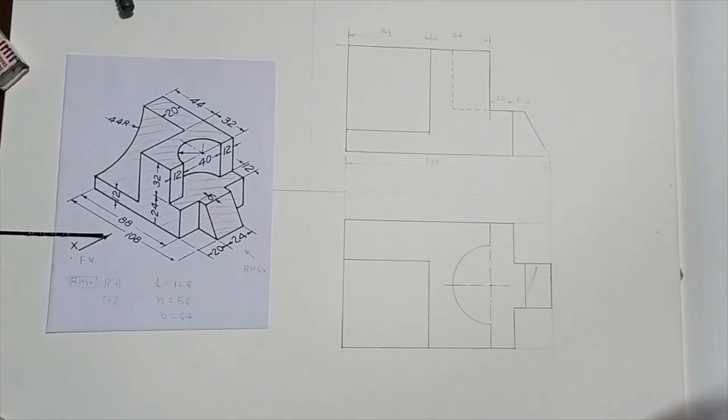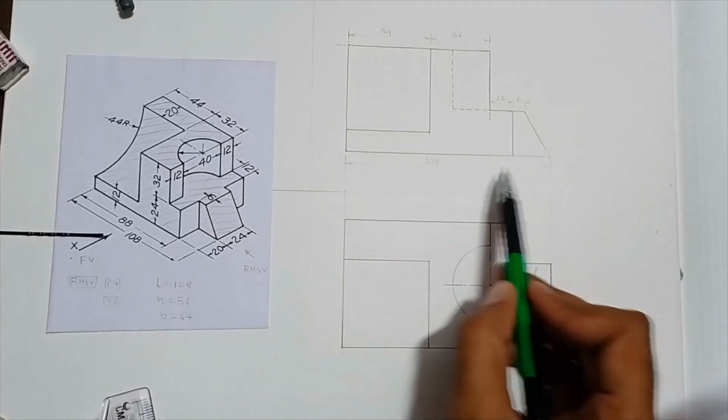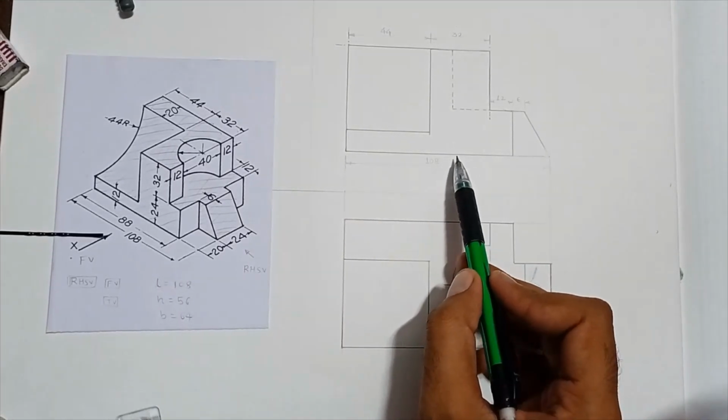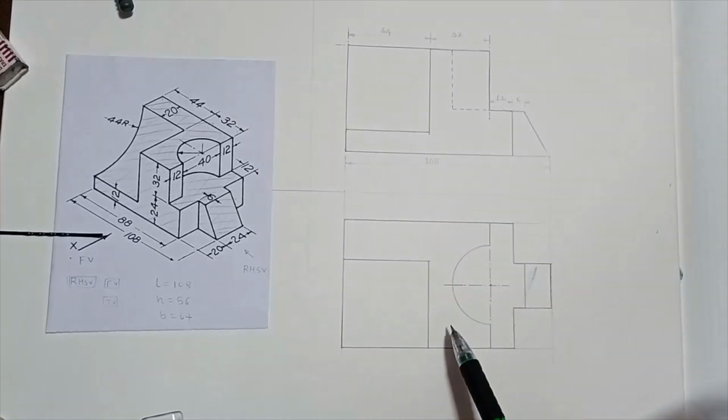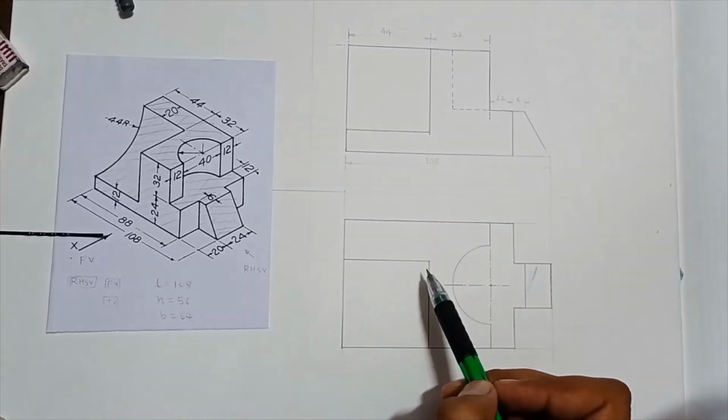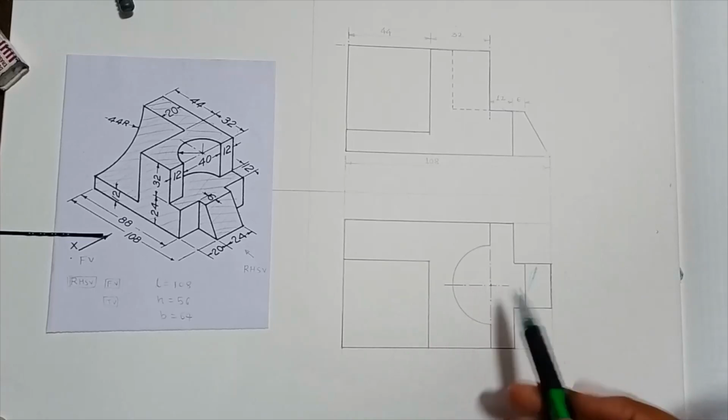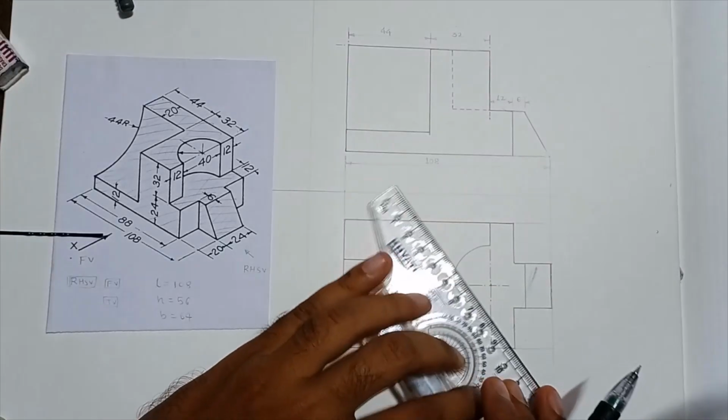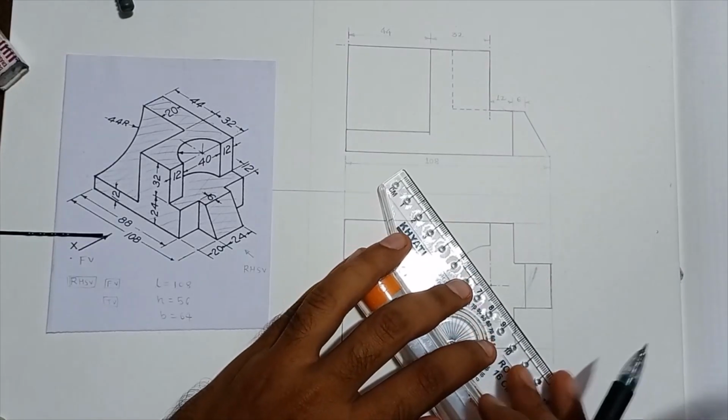Let's do the dimensioning. This total length we have already represented in the front view, so we will not duplicate the same dimension in the top view or side view, right? So let's represent this radius equal to 20.